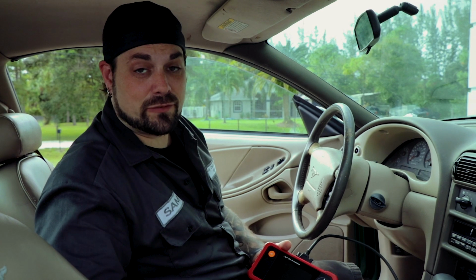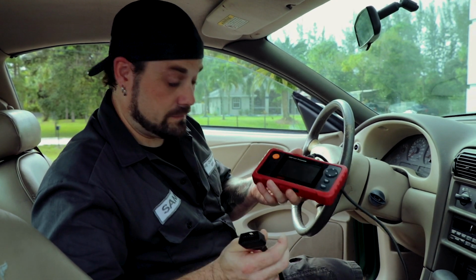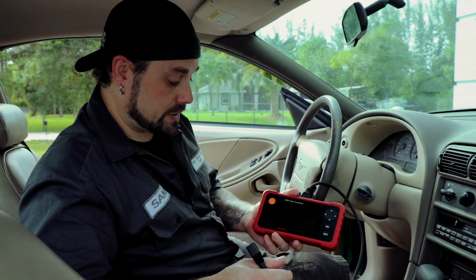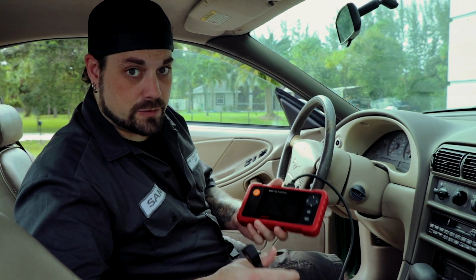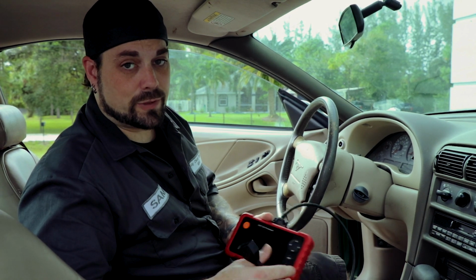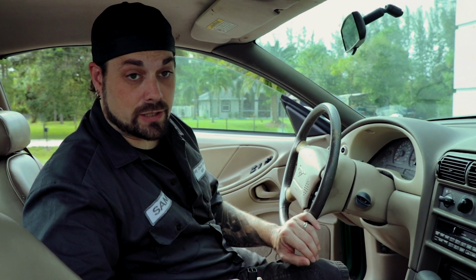Okay, as I mentioned in the previous clip about the data link connector, this is the other half of that. This is my scanner. It's a professional scanner from Mac Tools. To be honest, it's a bit more pro grade than what you're really going to need for being at home and just checking the check engine light or erasing a code if you need to, something like that.